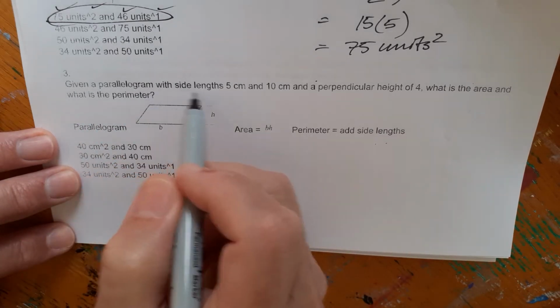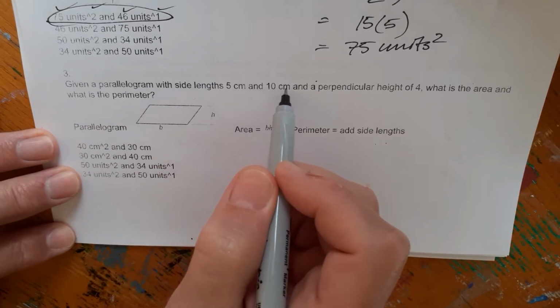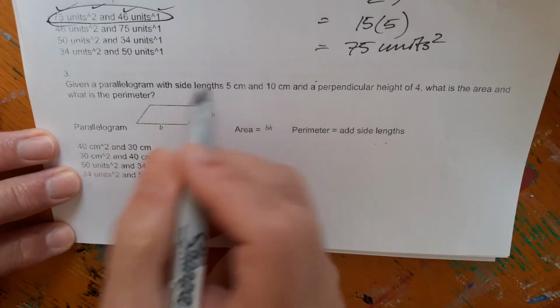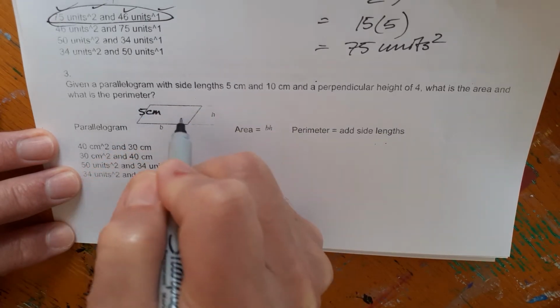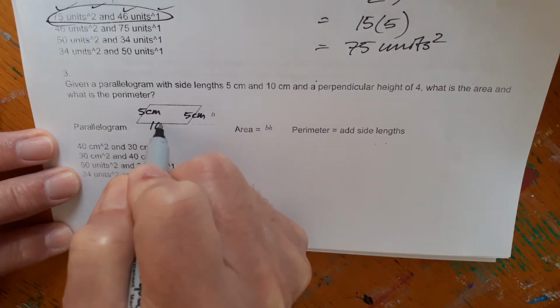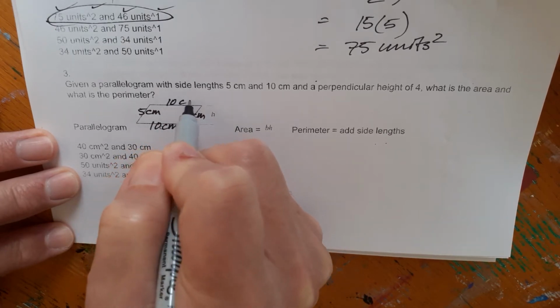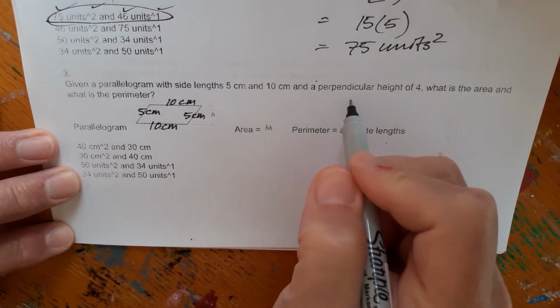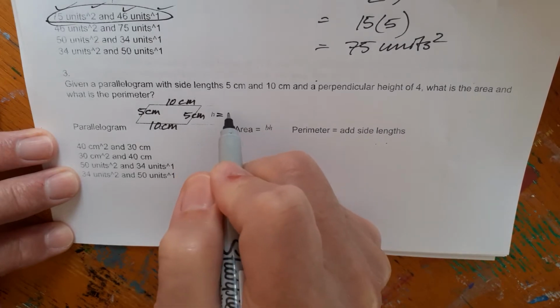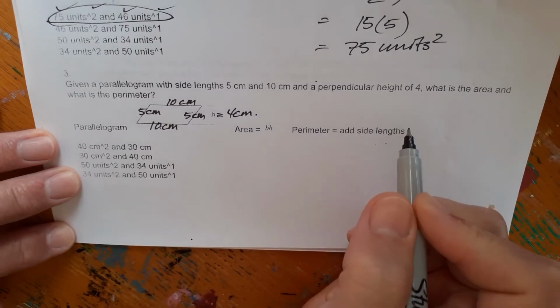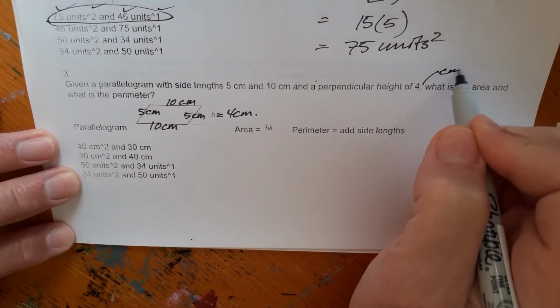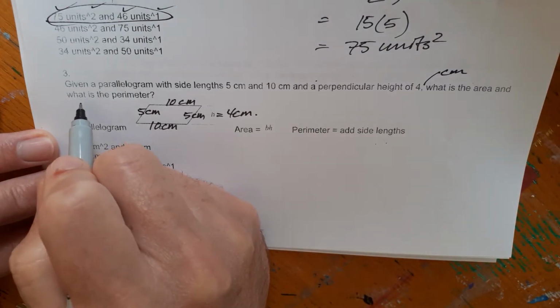Given the parallelogram with side lengths 5 centimeters and 10 centimeters. So I'm assuming this is 5 centimeters, this is 5 centimeters, this is 10 centimeters, and this is 10 centimeters, and a perpendicular height right here of 4. They don't say centimeters, but let's assume it is. What is the area and perimeter?